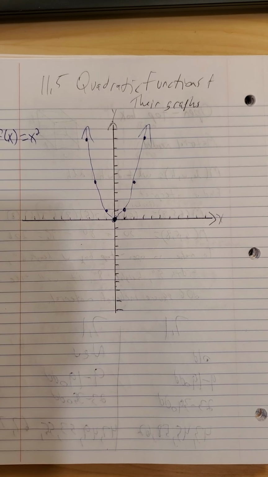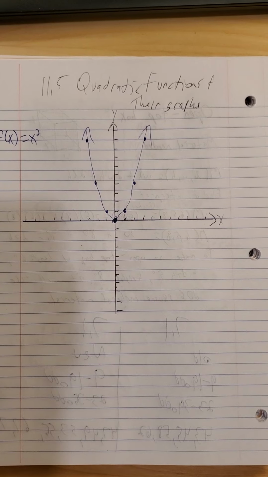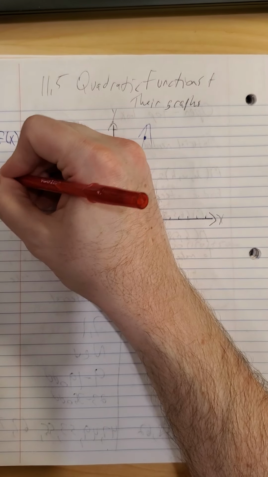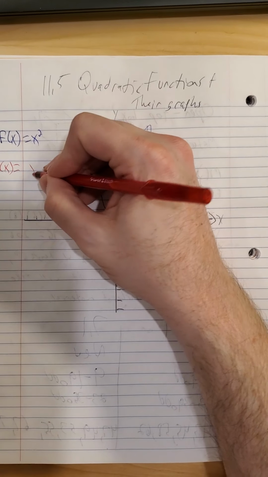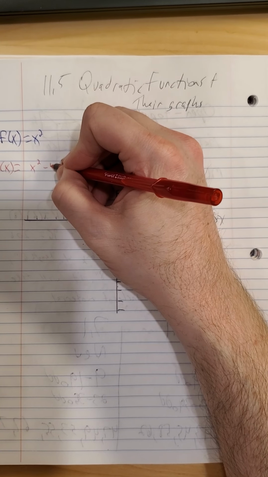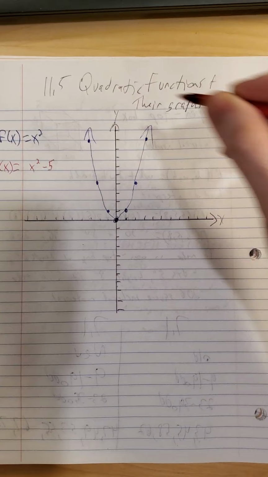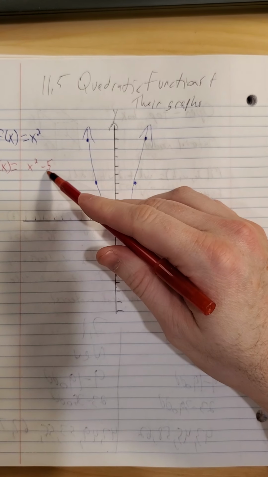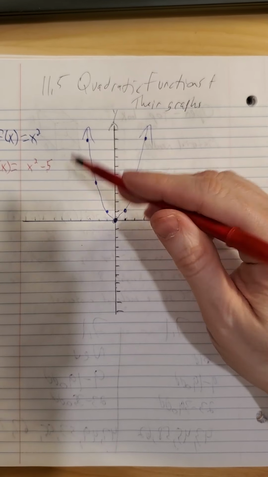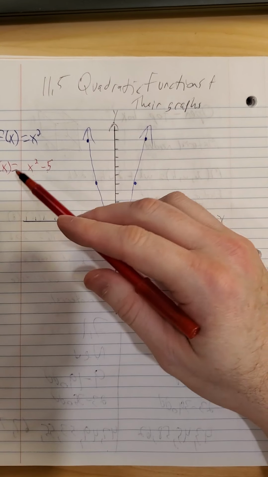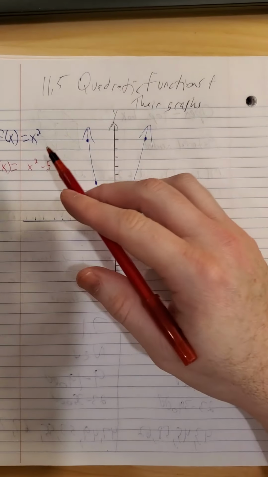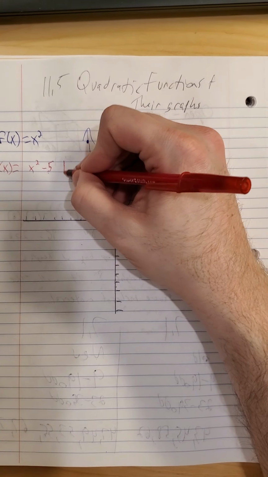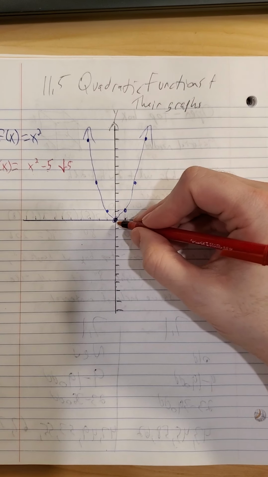So a little mini review on our chapter 8 work. From this, we'll take a look at maybe g of x is x squared minus 5. So remember, outside of parentheses just controls the up and down when you're working with a function. So this is saying take all of our points in blue, drop them down 5 units.